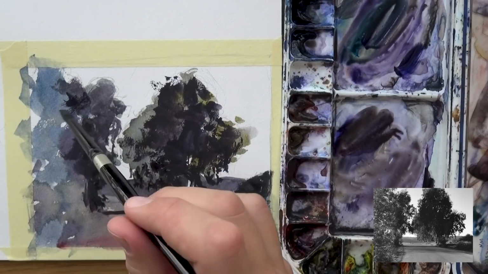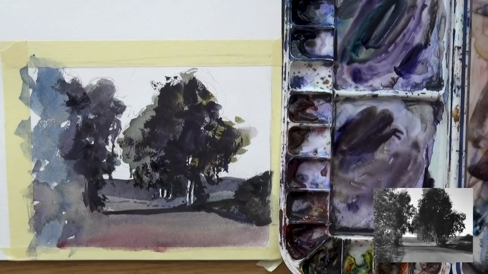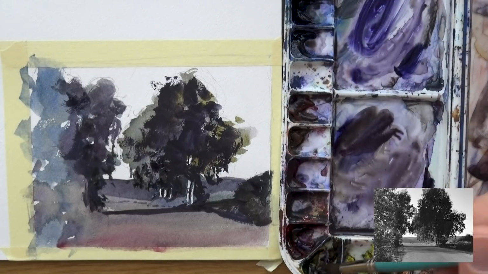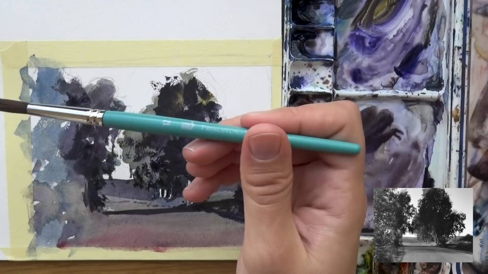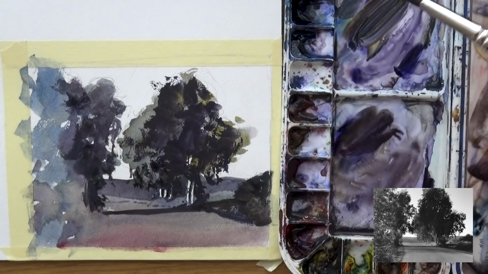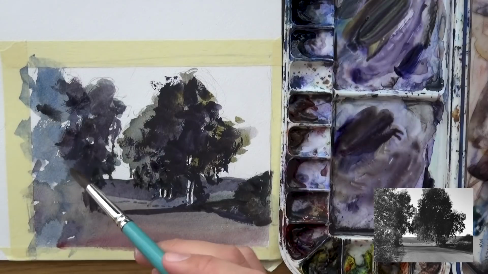So now we're going to move on to this left section. I'm going to switch to my synthetic Princeton brush, size 12. Don't know the exact series of this one, or if it has a more unique name, but this is what it looks like. And then I'm going to cover up all of this left section.